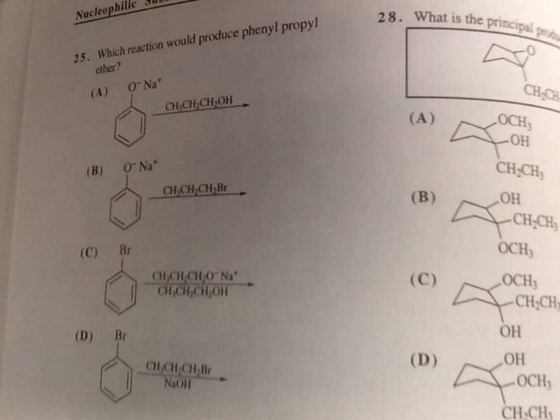What am I looking at? Close enough. 25. Which reaction would produce phenylpropyl ether? Oh, you're just trying to be annoying.